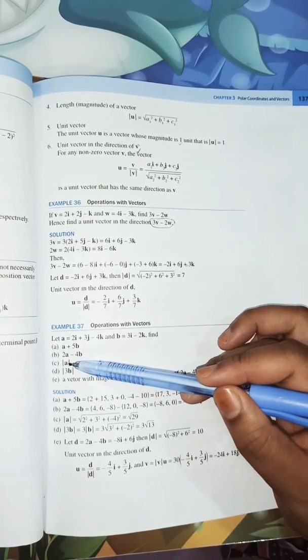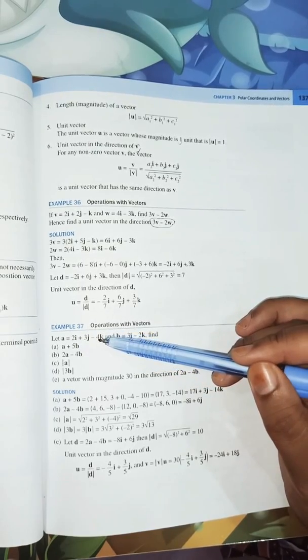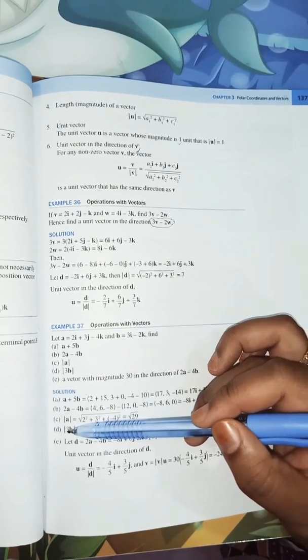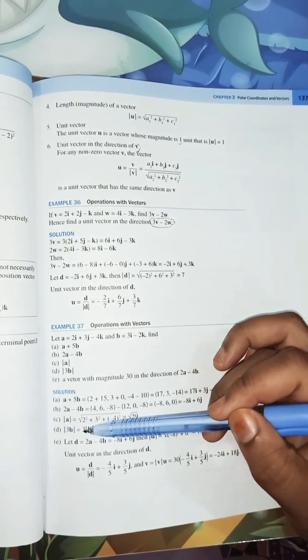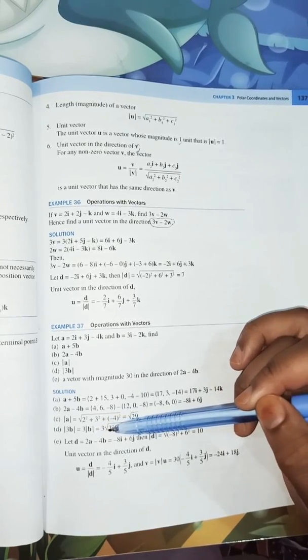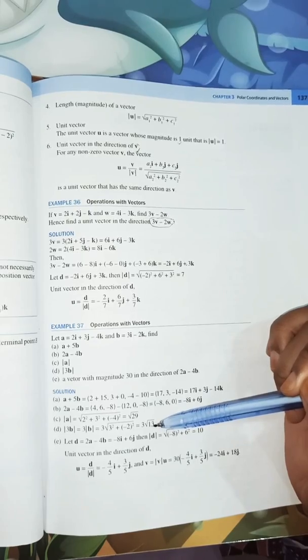Next one, magnitude of A. Just the square root of 2 squared plus 3 squared plus minus 4 squared. Magnitude of 3B: you can do the shortcut way. Take out the scalar, 3, and you're just left with the magnitude of B. So 3 multiplied by the magnitude of B, and your answer is 3 times 13.